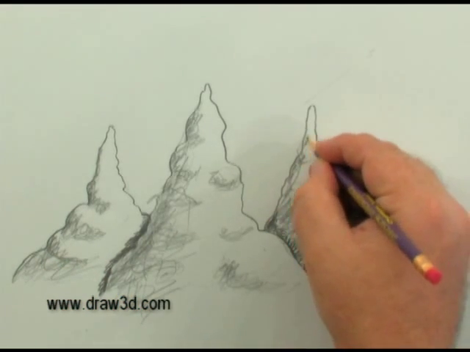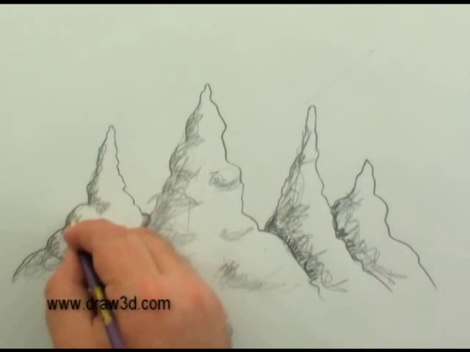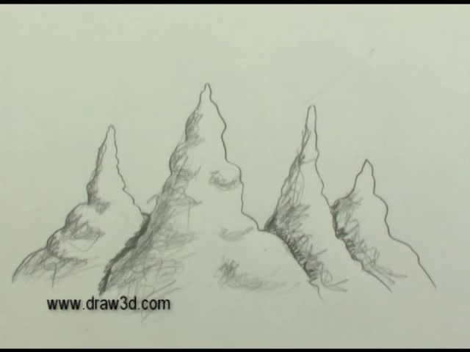Keep the light where the light is. Isn't that fun? Now we're going to blend it. So if we stop right here, this would be titled Mountains with Scribble Shading. That's wonderful. You can do great drawings with scribble.